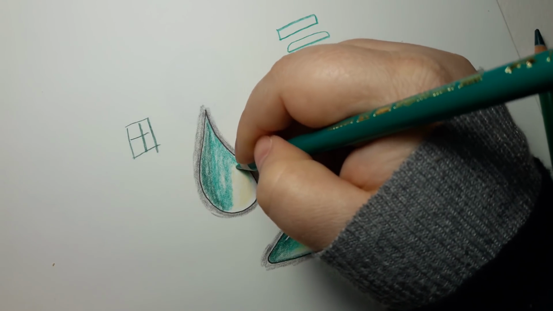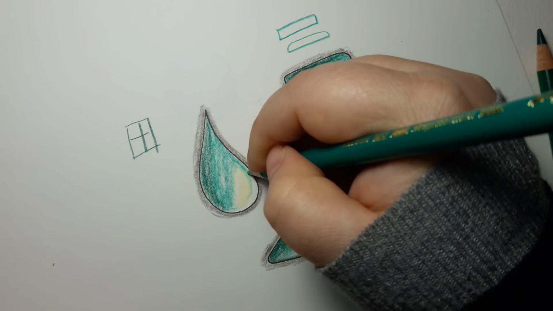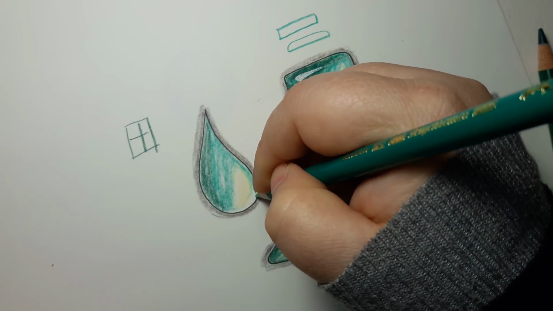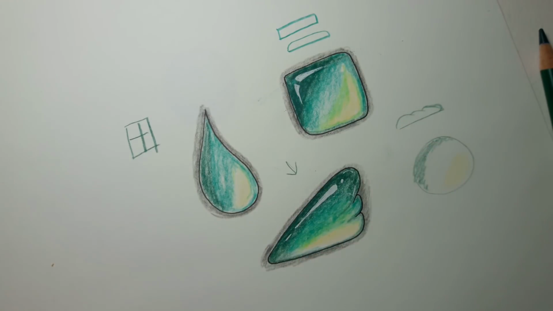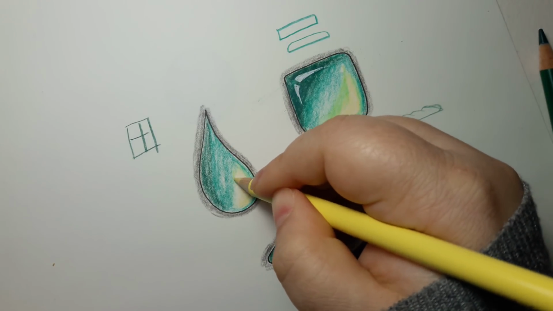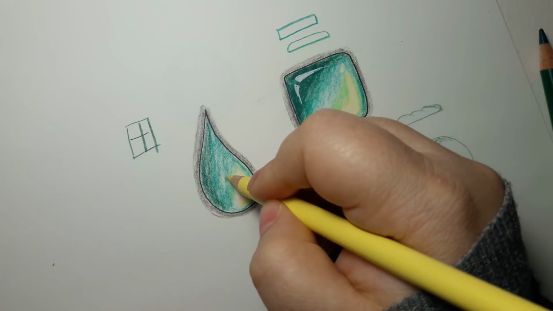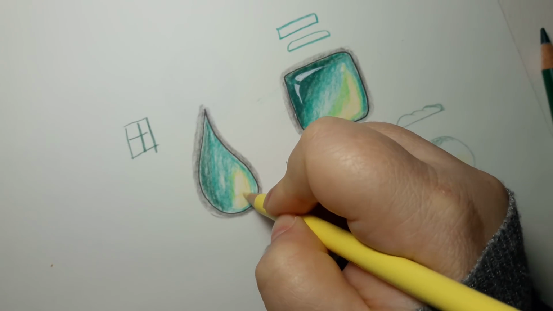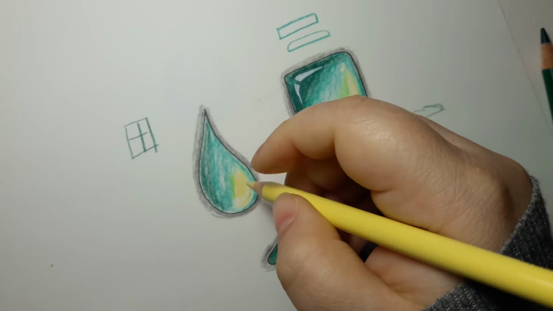So, let's see, we've got our reflected light. What's going to happen is not that this reflected light is going to be a square. It's not going to do that.